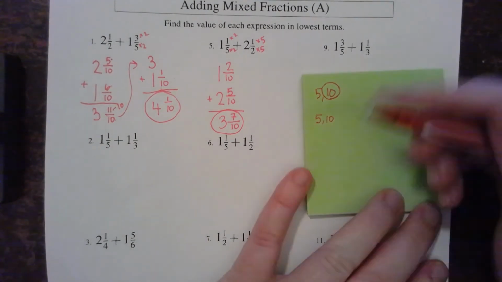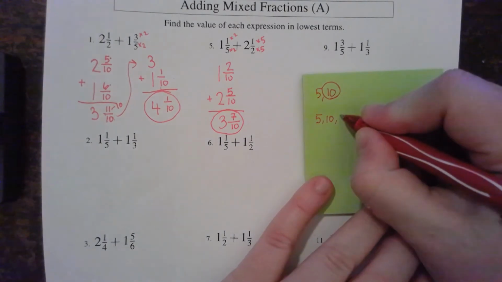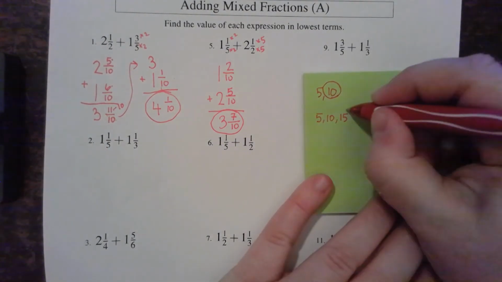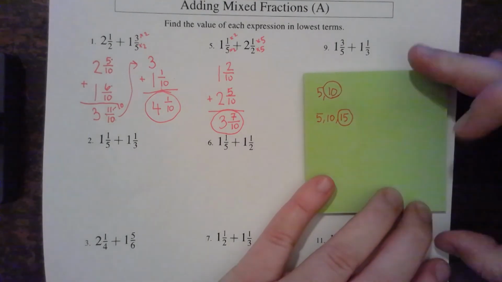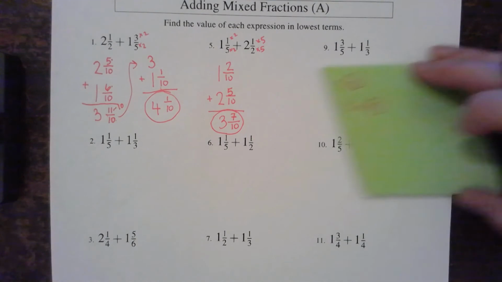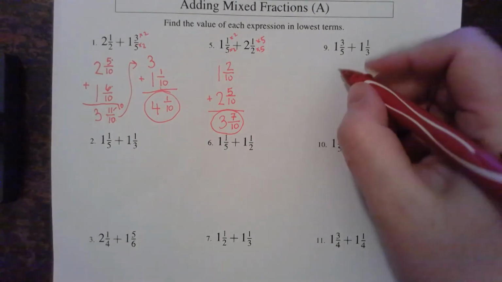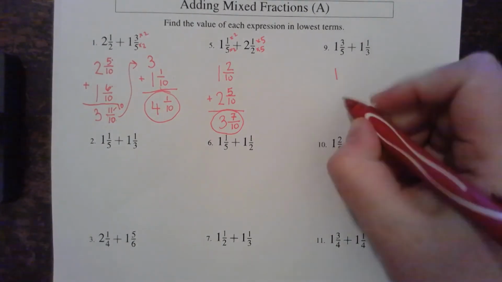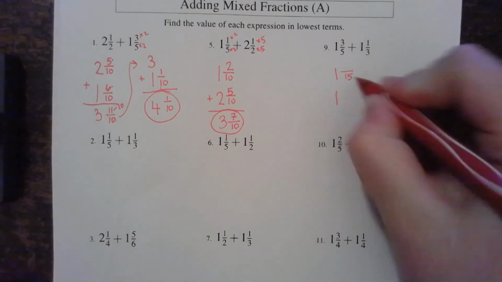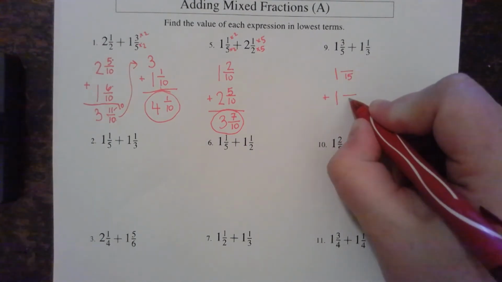3 will not go into 10. But 3 will go into 15. So the LCM for 5 and 3 is 15. So I'm going to come right here, write down my whole numbers, and go something over 15 plus something over 15.